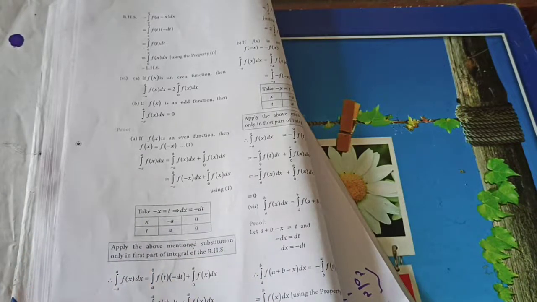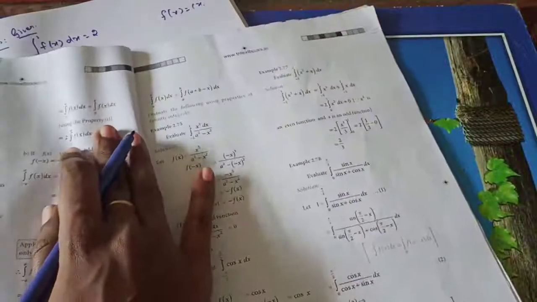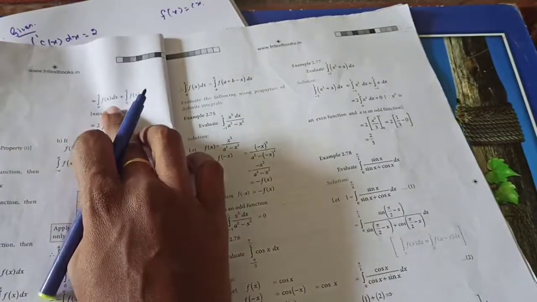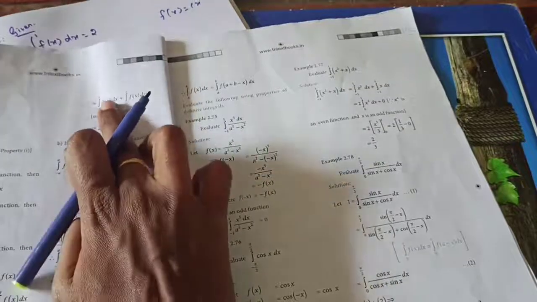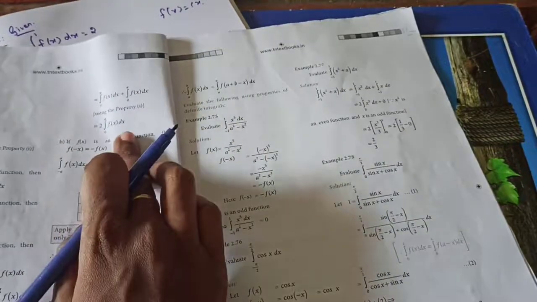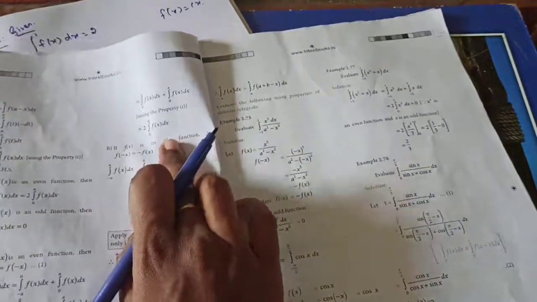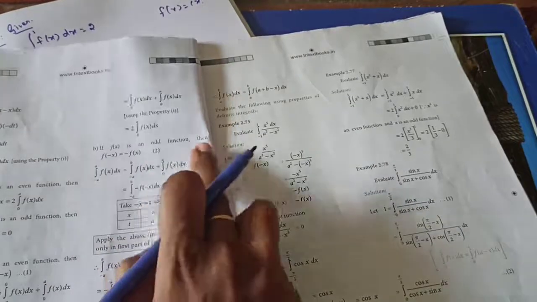From that, f of t times minus dt means f of t dt, and this value is f of x dx. So by using property 1, integral of f of t can be written as f of x. Clearly they gave it in the book. If you add these, you will get 2 into integral of 0 to a f of x dx. Proof.